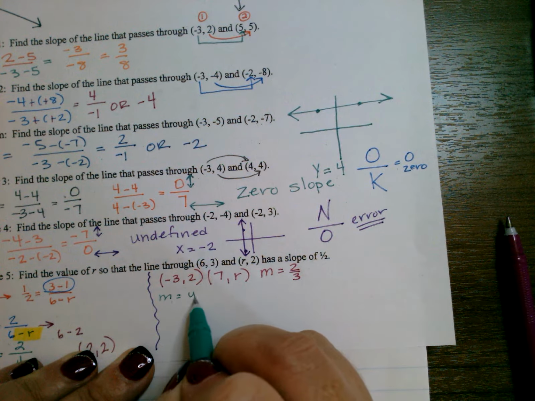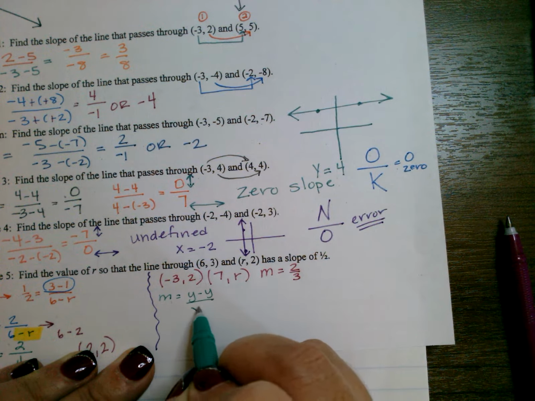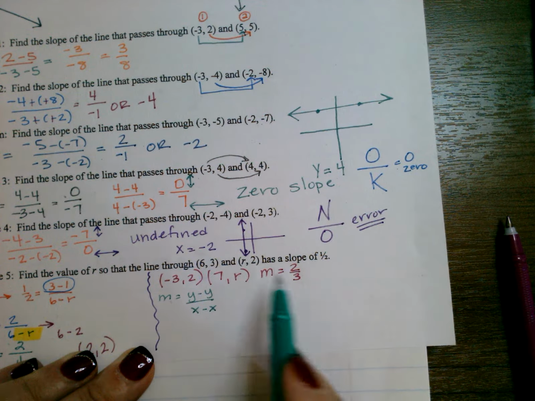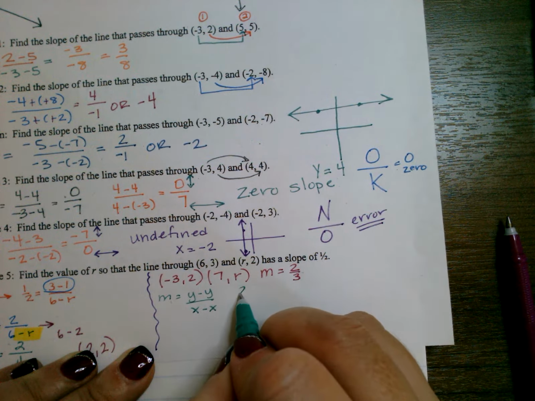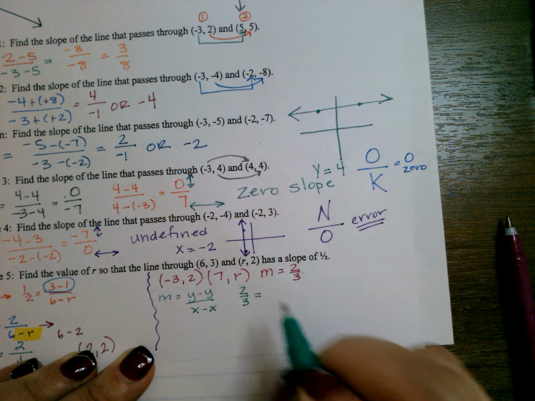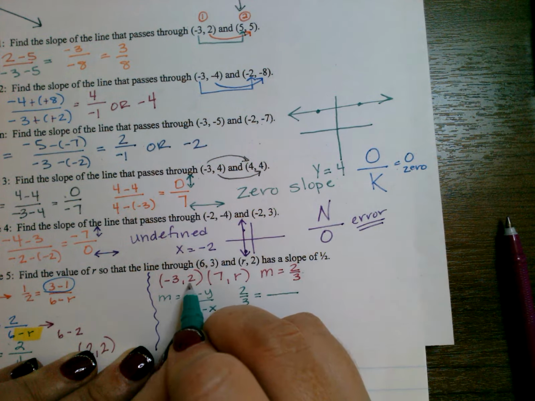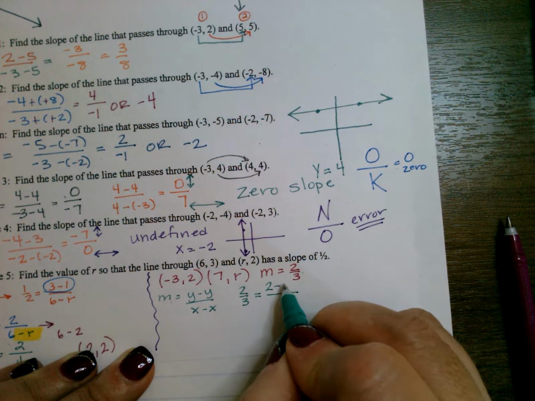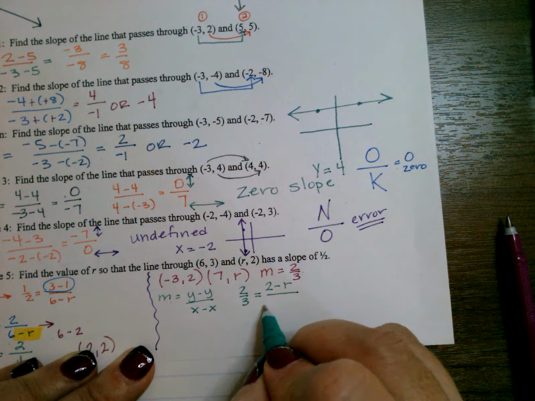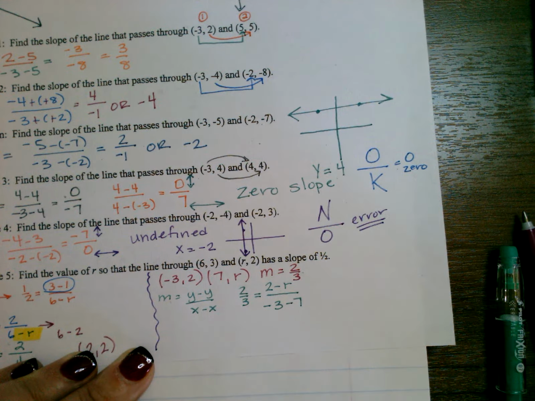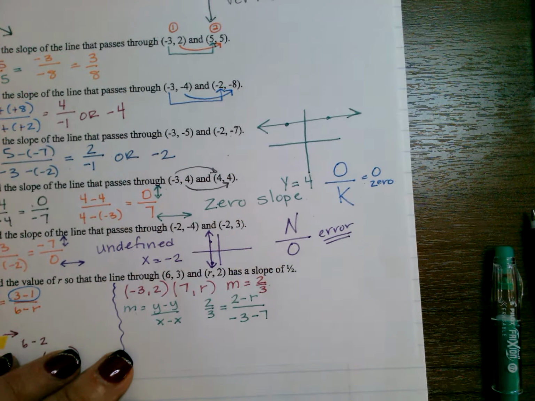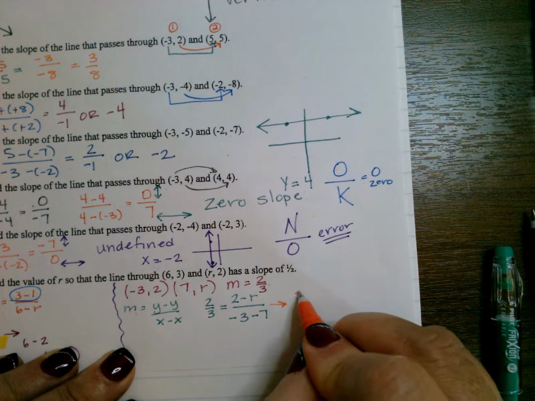Okay, again, I'm going to do the change in y over the change in x. Substituting the numbers I know here, so I would have 2/3 equals y minus y over x minus x. I'm going to simplify, clean up the fraction a little bit.